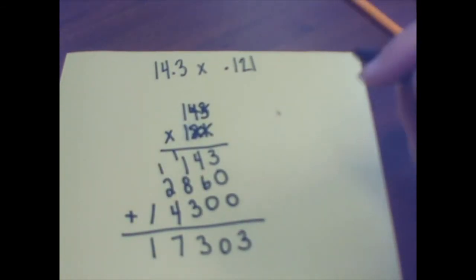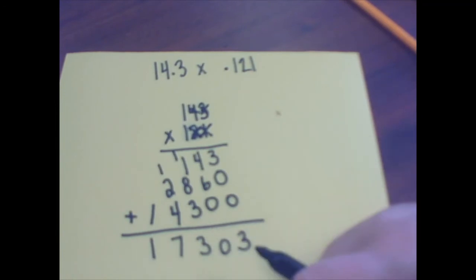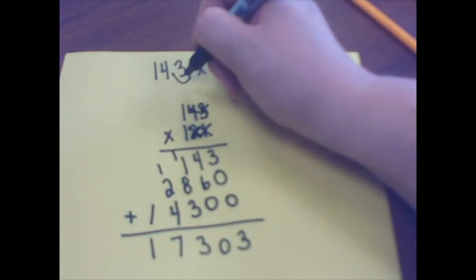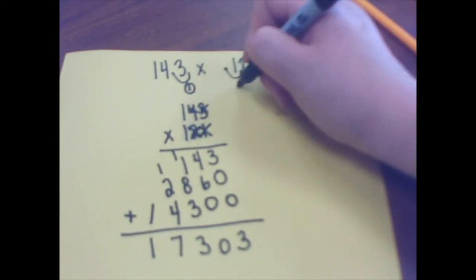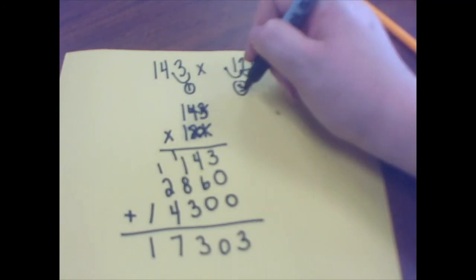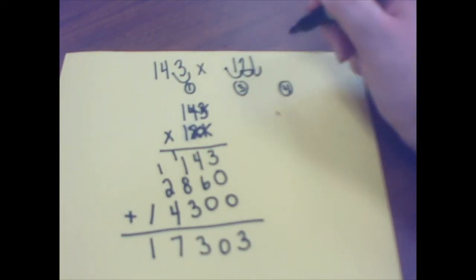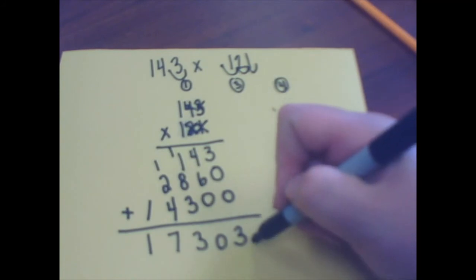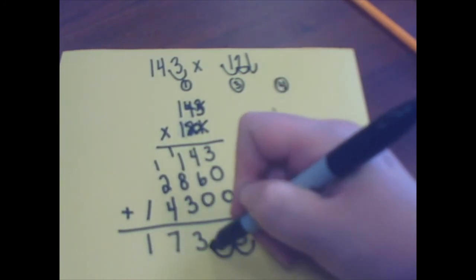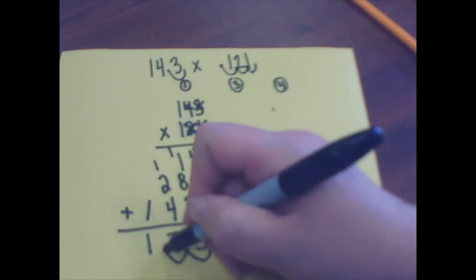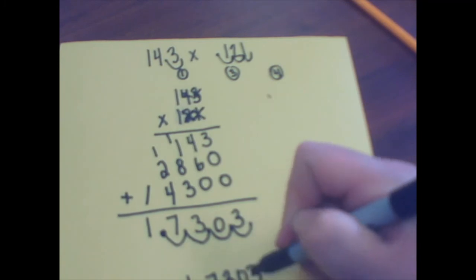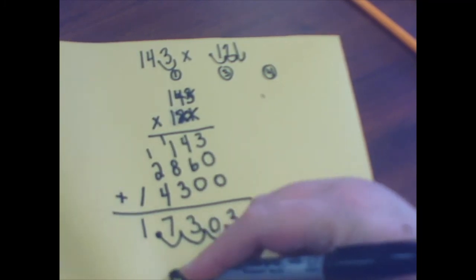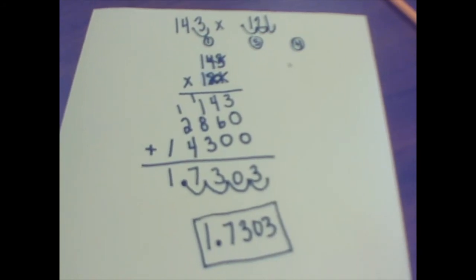But I'm not done. Remember, I need to figure out how many decimal places to put in my answer. I jumped 1 place here. I jumped 1, 2, 3 places here. 1 plus 3 is a total of 4. So I need to move 4 decimal places. 1, 2, 3, 4. So this is actually my answer. If I had the decimal in the wrong place, my answer would be incorrect.